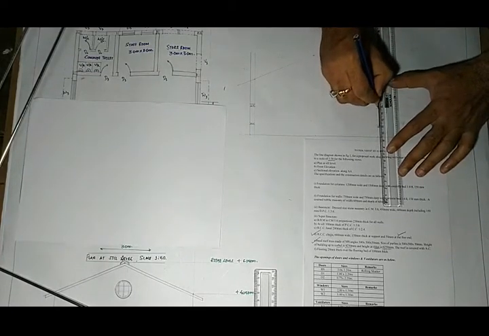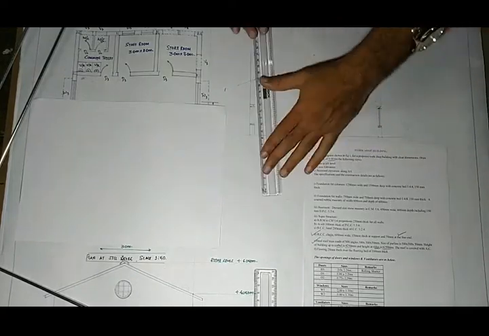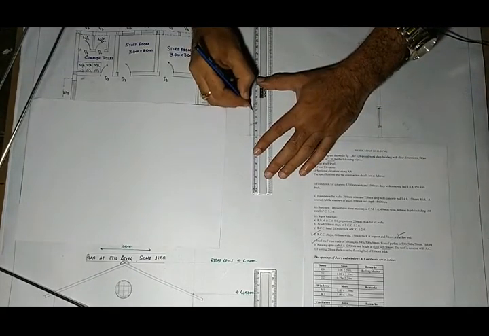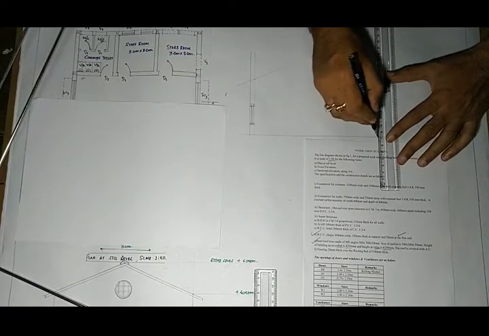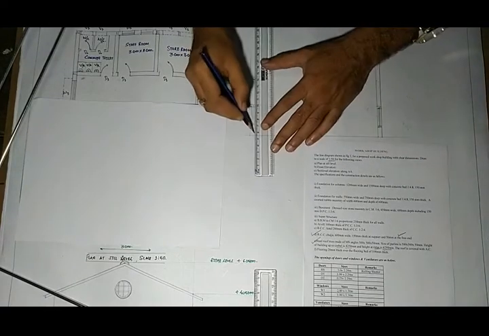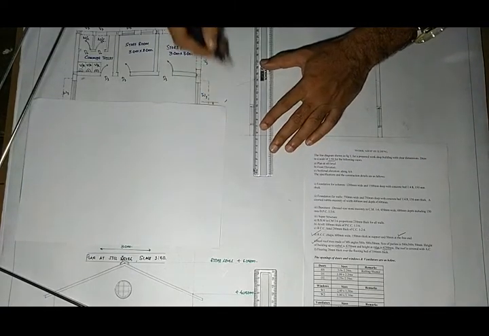And here you have to indicate the window frames. Why? Because the section is passing the section line, that is AA passing on window, so we have to show the frames. Right, this is about the outer wall.